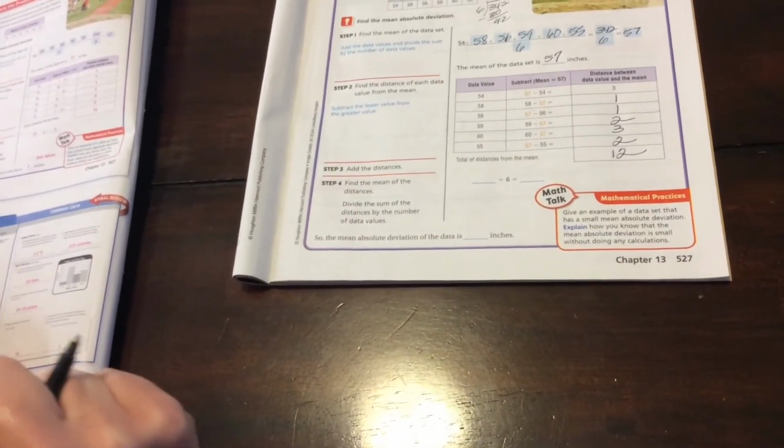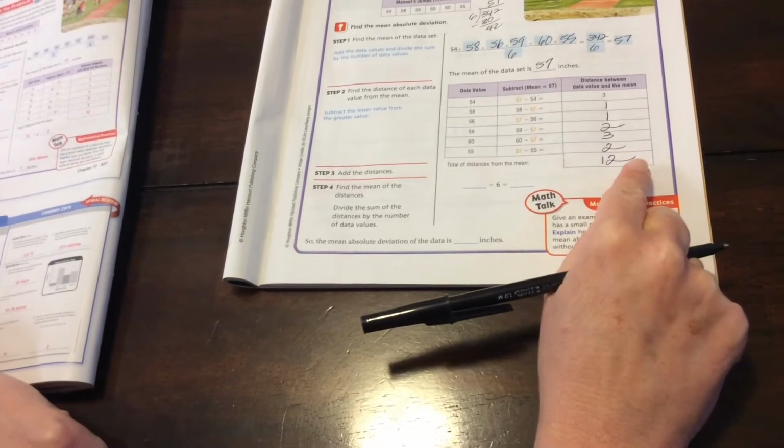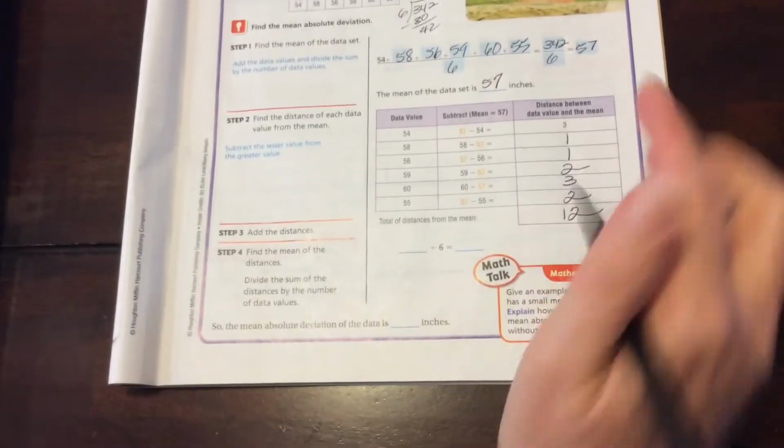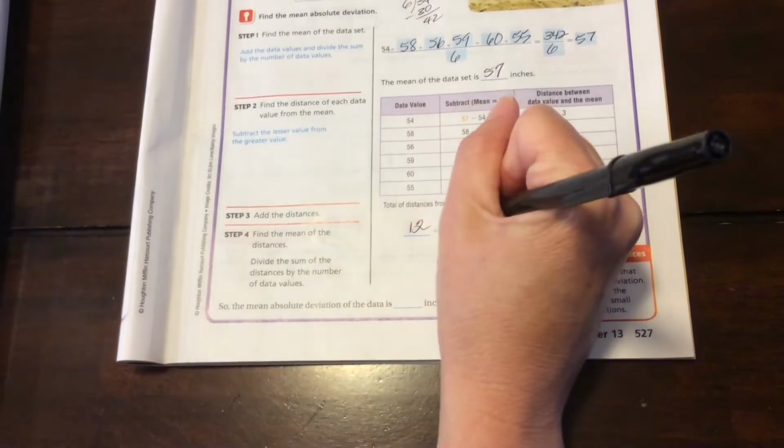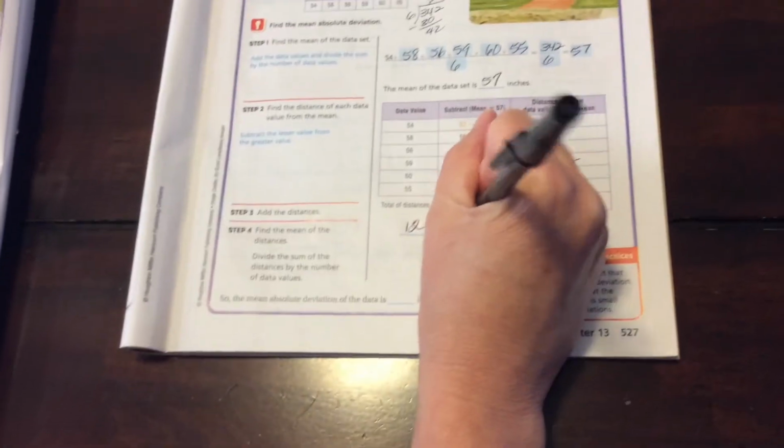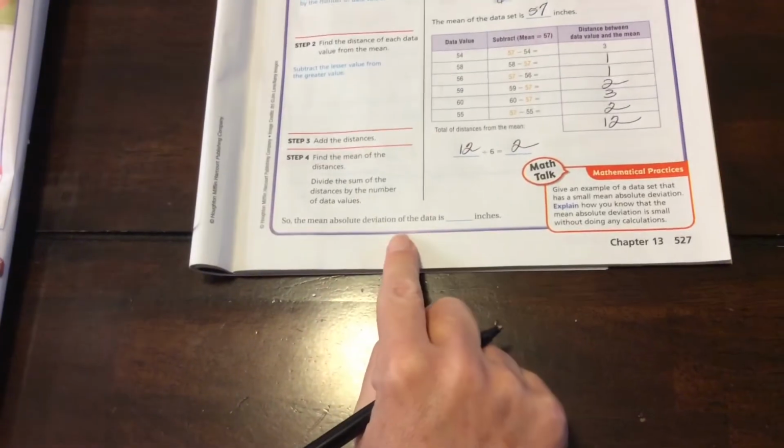12. Step 4, find the mean of the distances. So it says divide the sum of the distances by the number of data values, so it's going to be 12 divided by 6, which is 2. So the mean absolute deviation of the data is 2 inches.